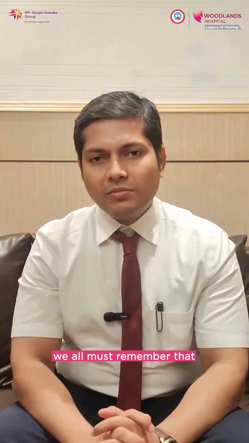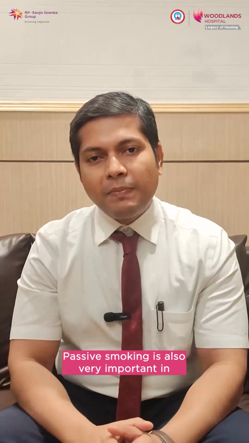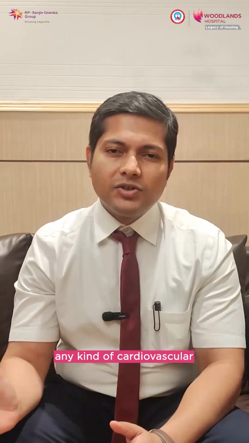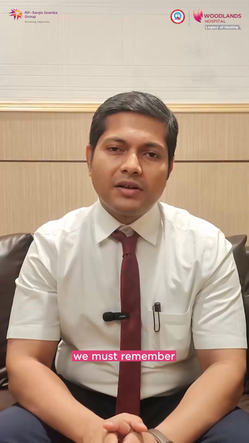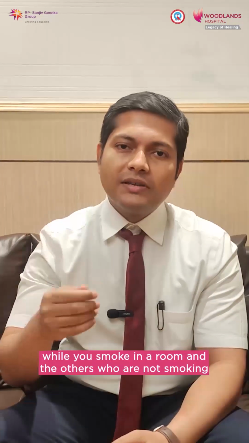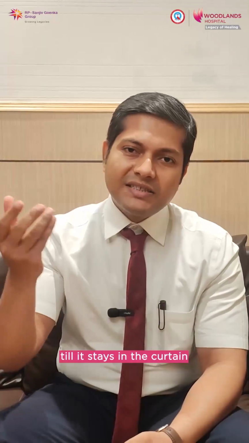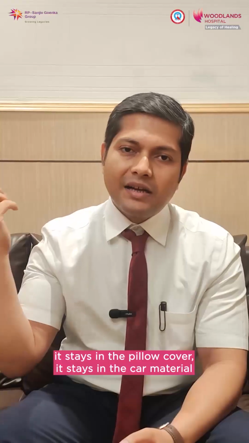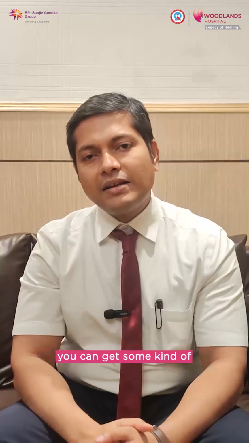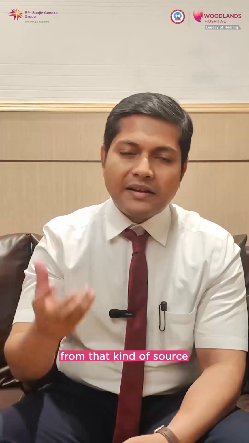We all must remember that only active smoking doesn't cause heart disease or any kind of arterial disease. Passive smoking is also a very important causative factor in any kind of cardiovascular disease, stroke, and any other peripheral artery disease, because we must remember there are two ways of passive smoking. One is second hand smoking, while you smoke in the room and the others who are not smoking get affected. And the third hand smoking, which is often present while you leave the room, still stays in the curtain, it stays in the pillow cover, it stays in the car material. So whenever you enter after the smoking episode is done, you can get some kind of particles from that curtain or any pillow, from that kind of source.